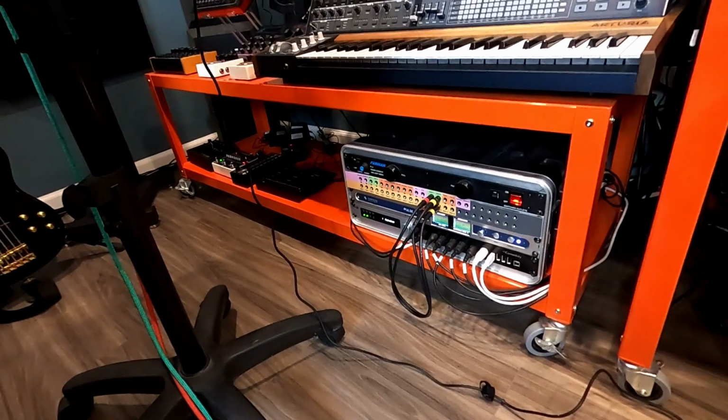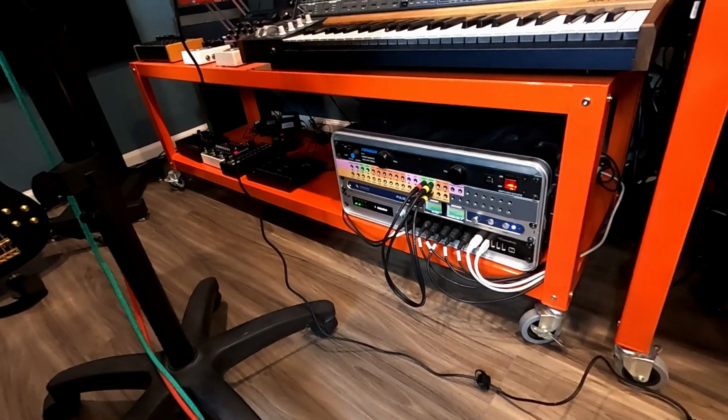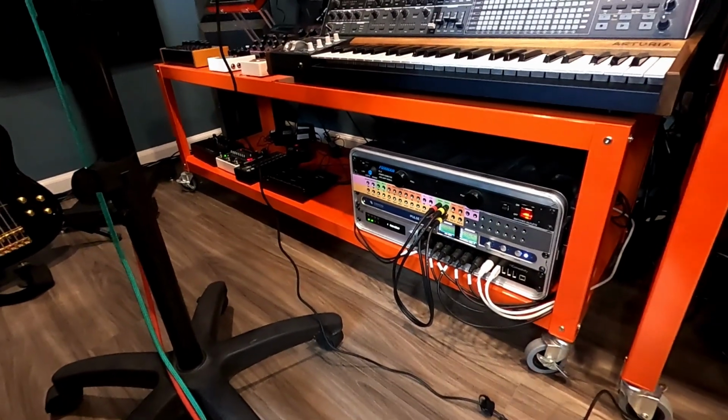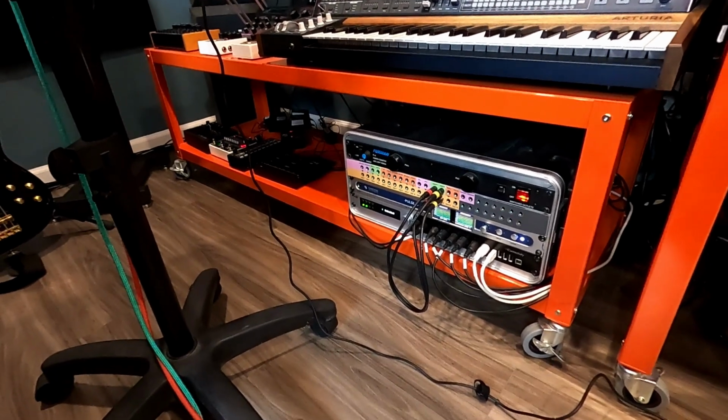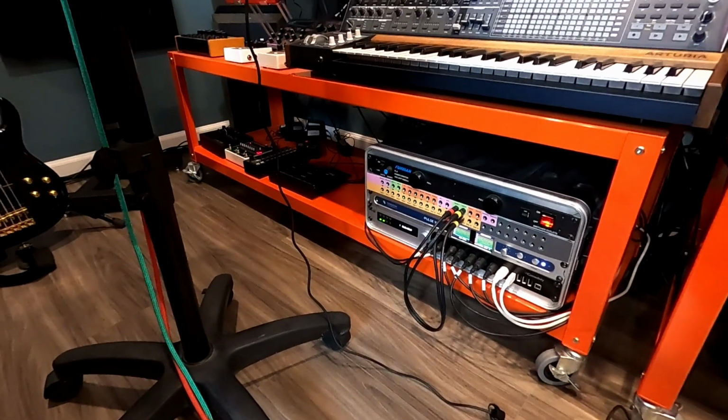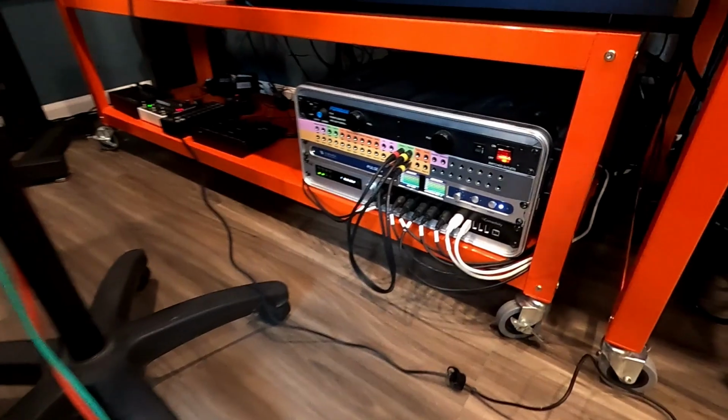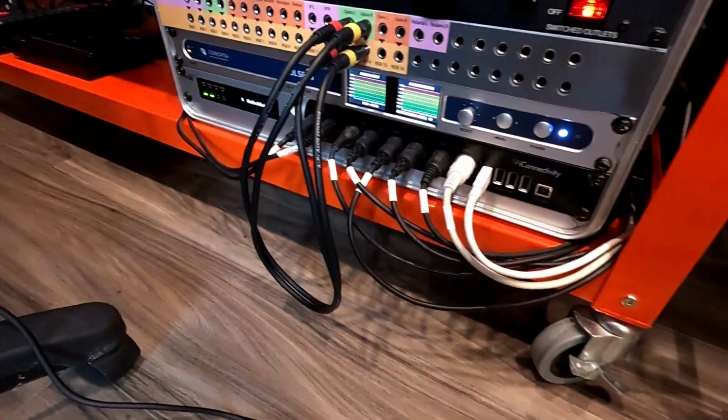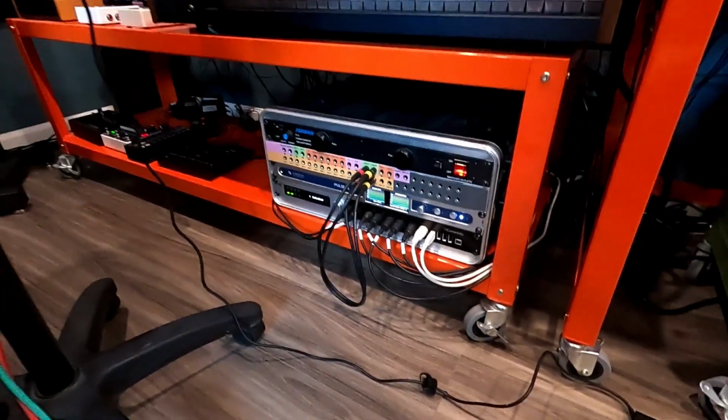So it has 8 DIN MIDI ins, 12 DIN MIDI outs over 5-pin MIDI. It can host 10 USB class compliant devices. It has a computer port, just like the other one, for connecting your computer or your other device.